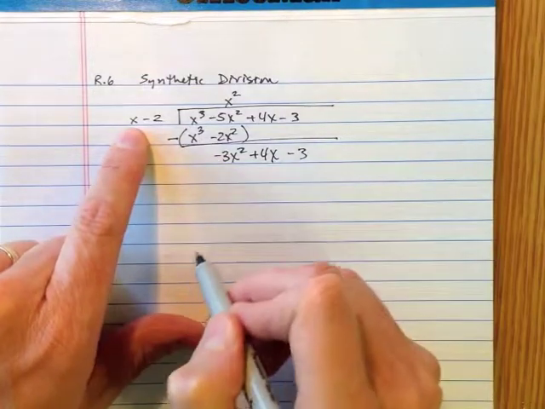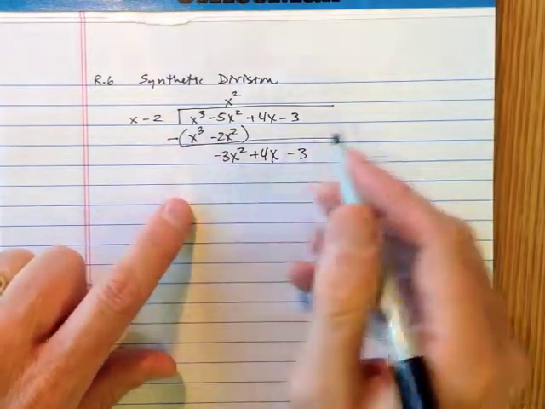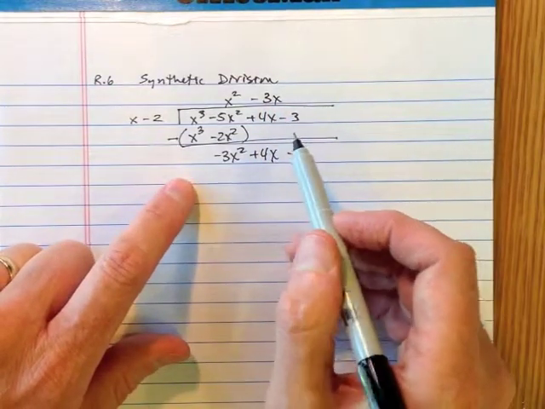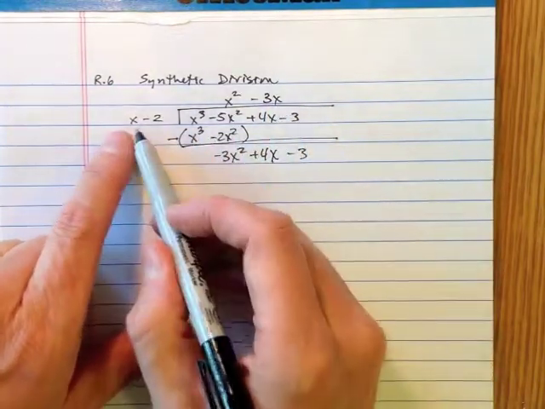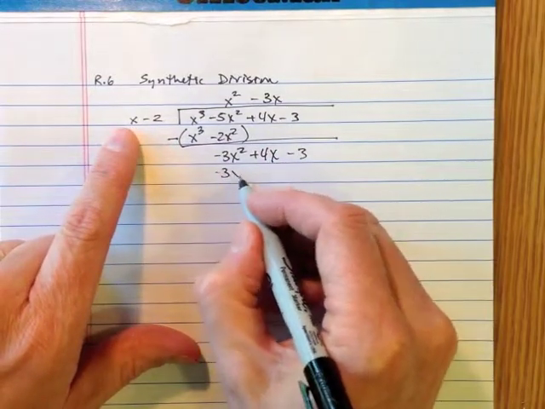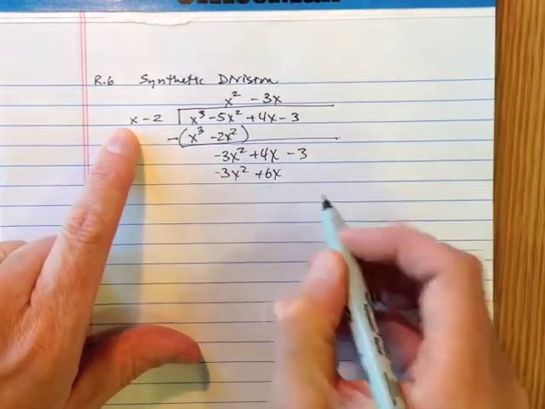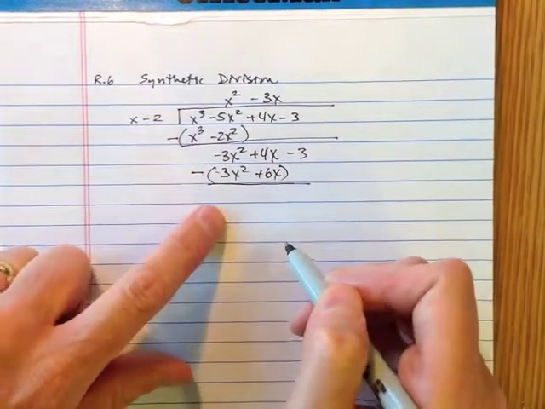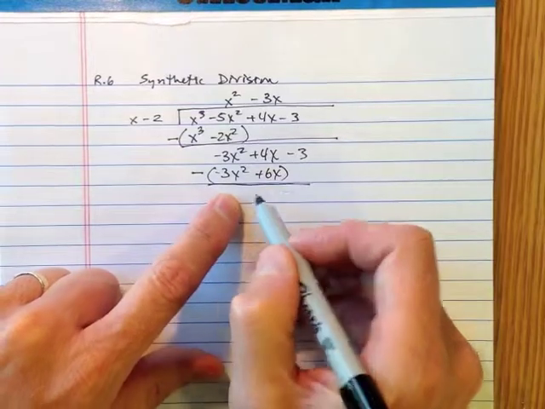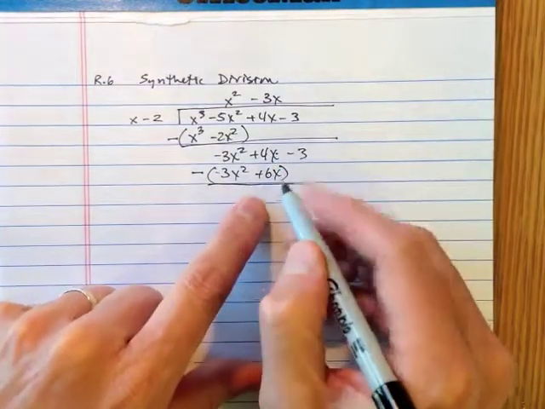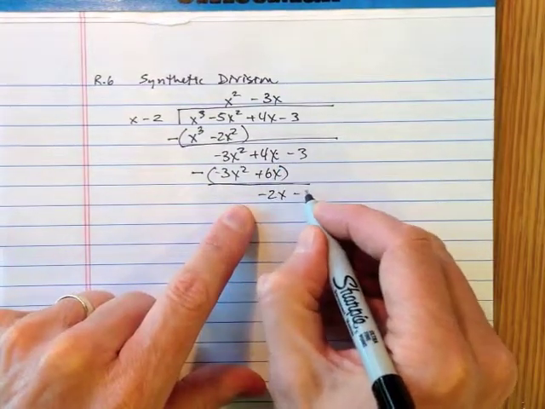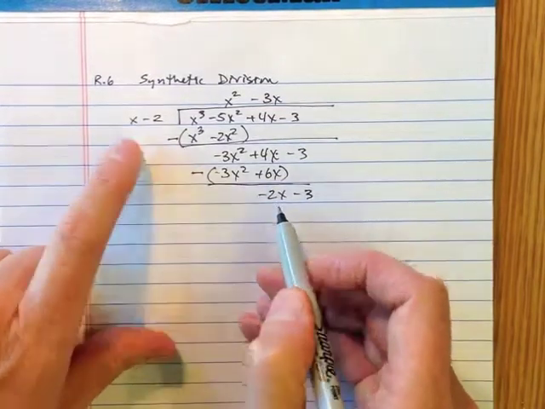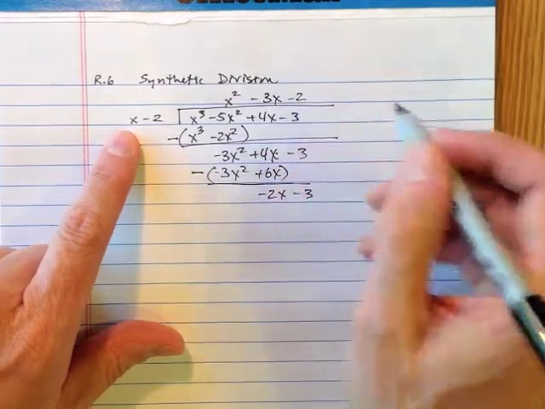I'd have to multiply this x by negative 3 to get negative 3x squared. So I'll put a negative 3x up in the quotient. Negative 3x times this gives me minus 3x squared plus 6x. Subtract it. The x squared terms cancel. This is 4x minus 6x, which is minus 2x, minus 3. So what do I multiply this by to get that? The answer is negative 2. Put a negative 2 up in the quotient.